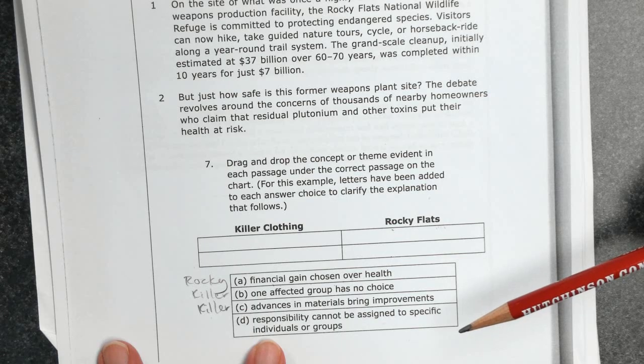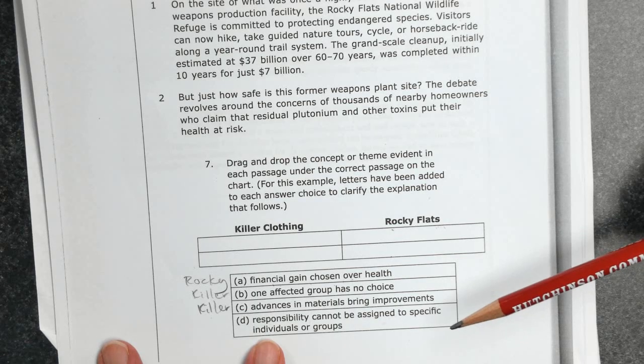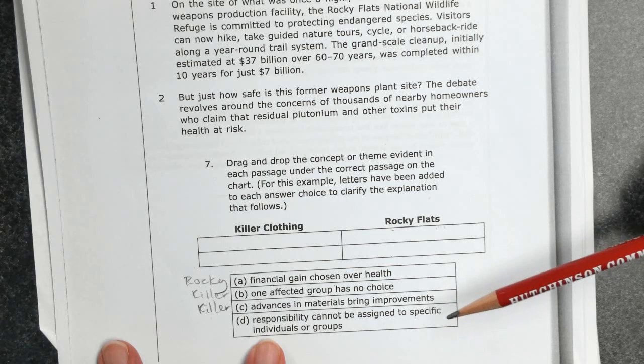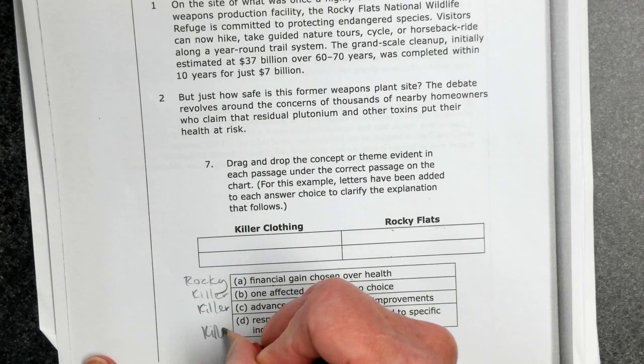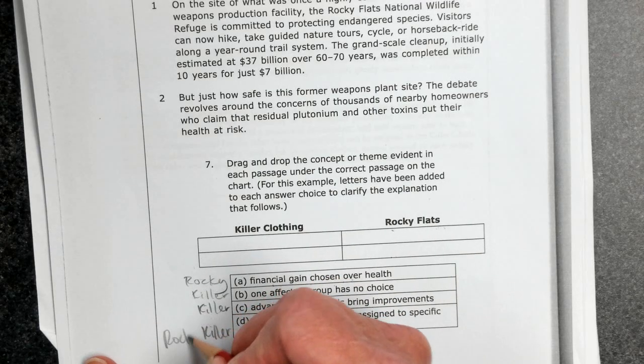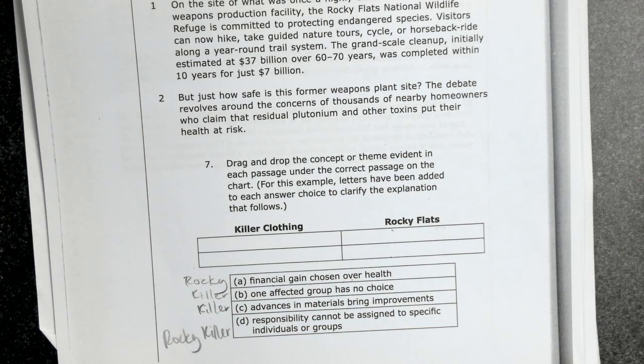And the homeowners weren't out there cleaning on their own. So responsibility, in my opinion, goes right to the government on that one. So that's why I'm leaning toward killer, but you could also say the manufacturers could be responsible as well. So I'm gonna lean more to that one.